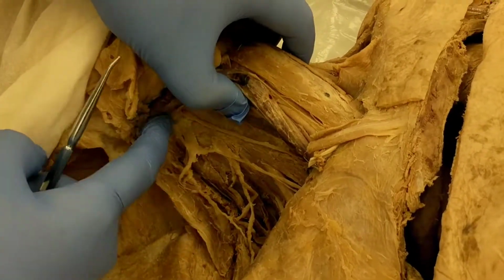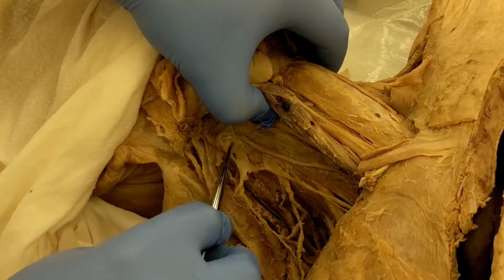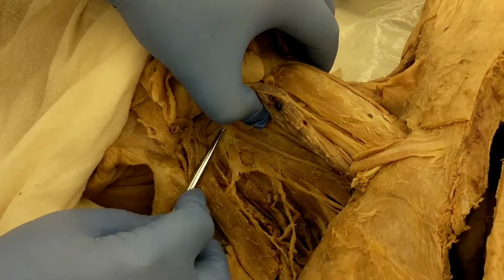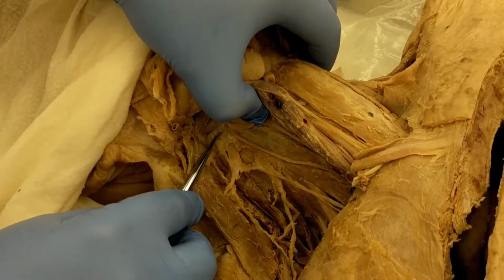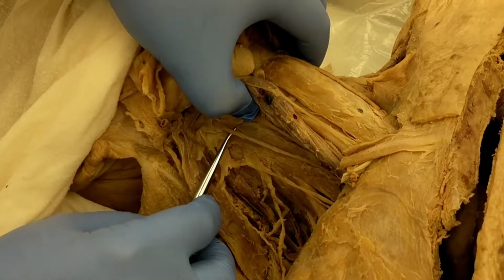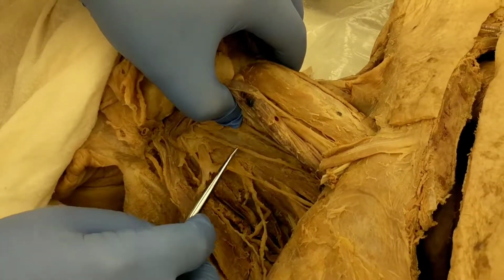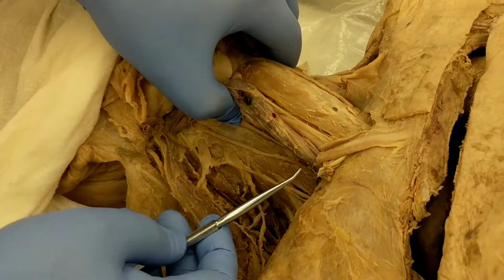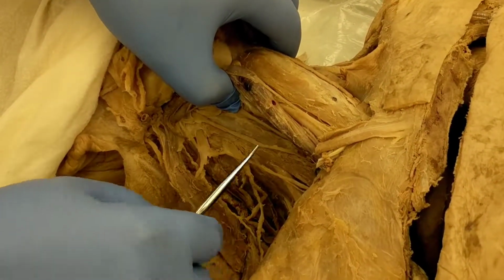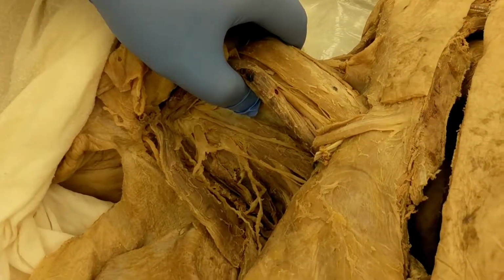If we dissect a little bit higher, you will find here that there is an enlargement, although it's not very clear here, an almond-shaped enlargement. This is the superior cervical ganglion. So this is the sympathetic trunk that ascends upwards from the thorax. This one is posterior to the carotid sheath and not included within the carotid sheath.